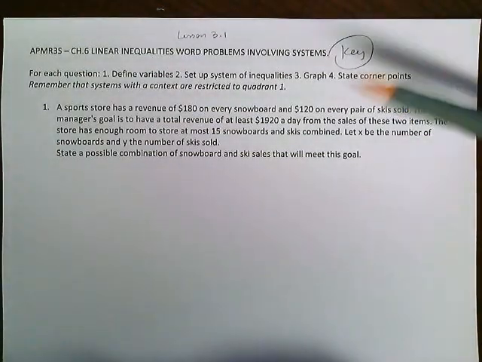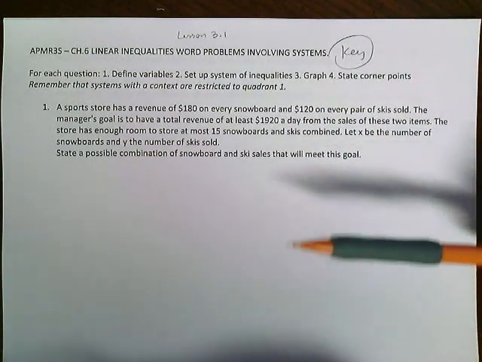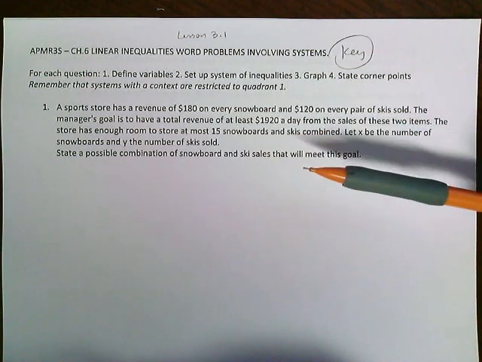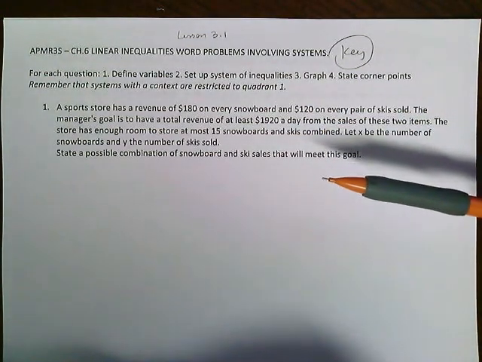So we're slowly building up. I'm going to add one more layer after we've done a bunch of these questions to be able to fully answer this question, which will be to optimize our answer to come up with the best solution.